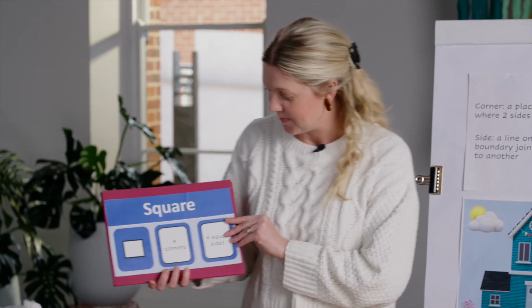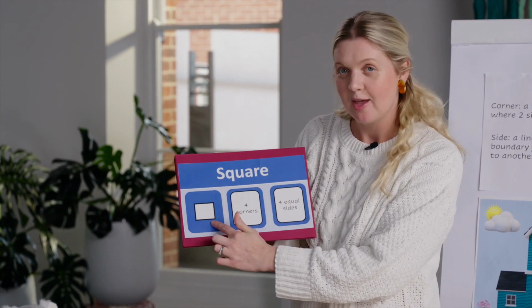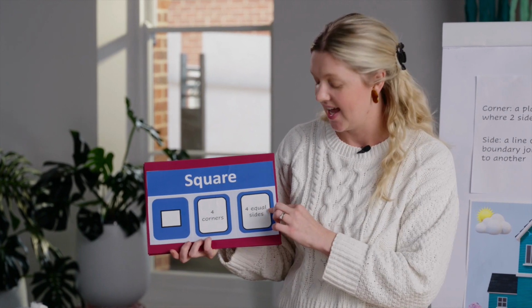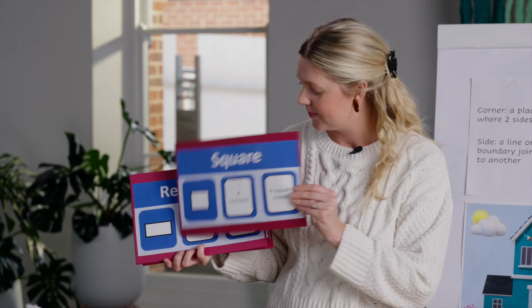Our learning intention today is to recognise 2-dimensional shapes. Now, you may have seen my posters from last lesson. I'm going to review them again today. So this shape here is a square. It has 4 corners and 4 equal sides.